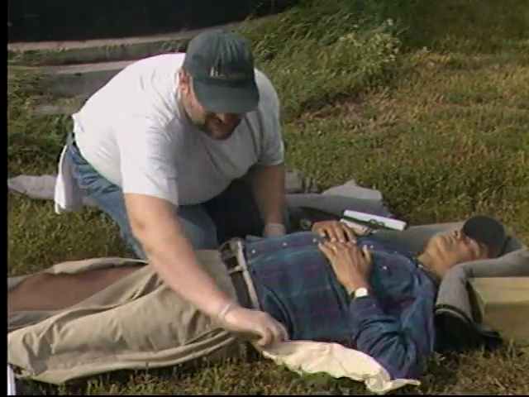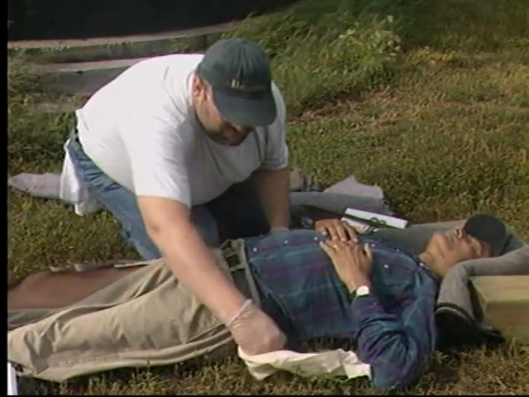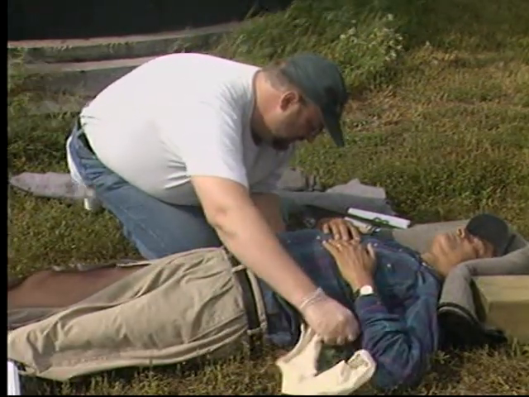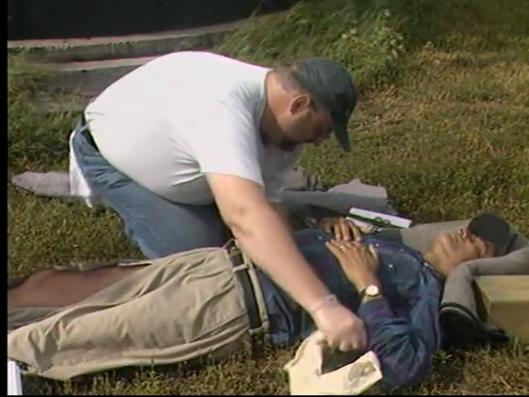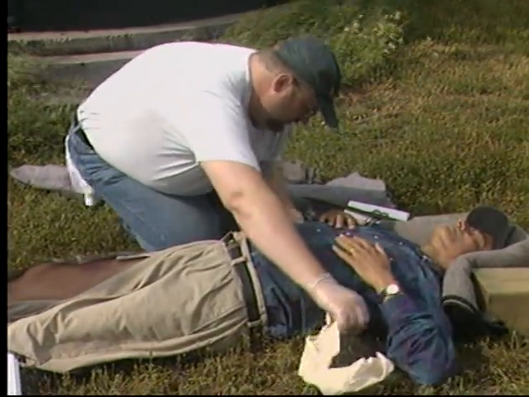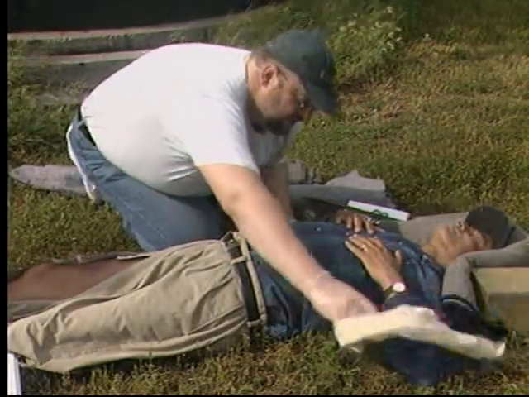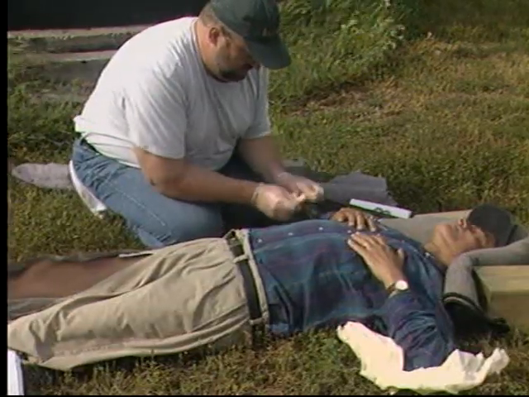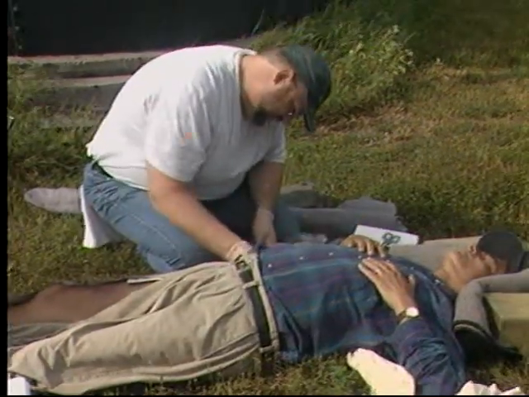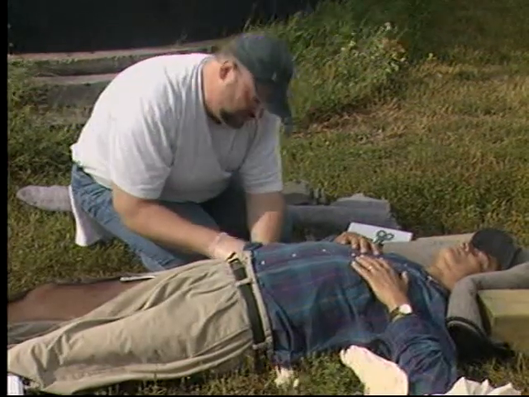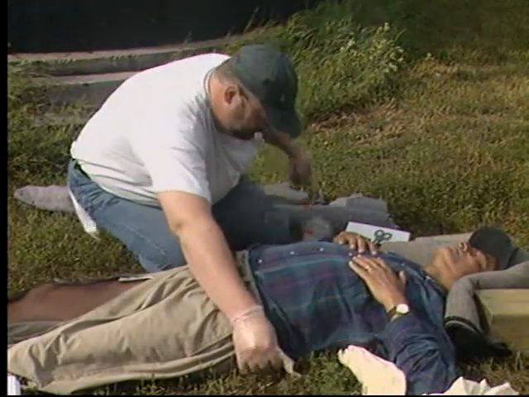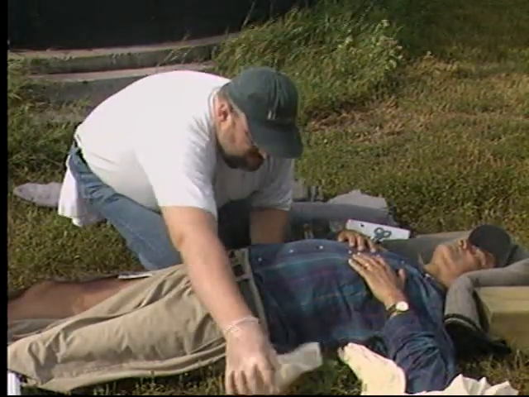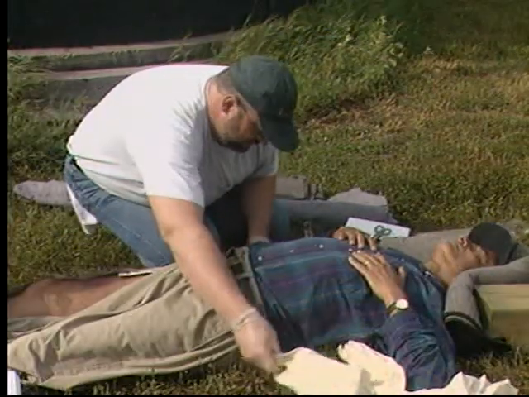And I'm going to try and zigzag that up to that's one. One's going to stick right here.